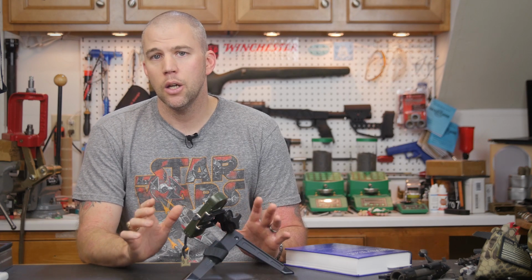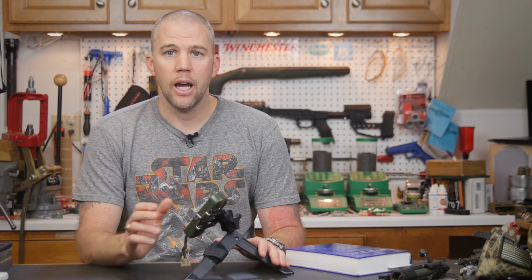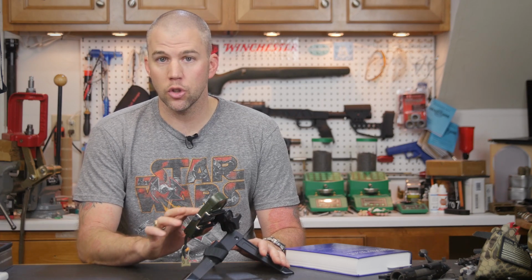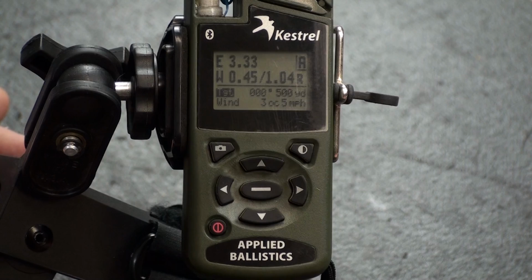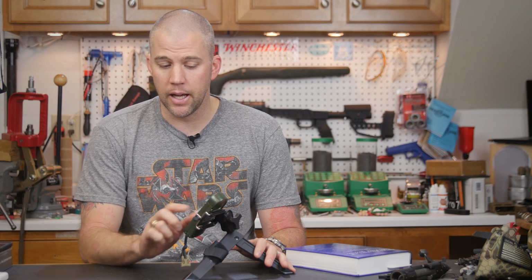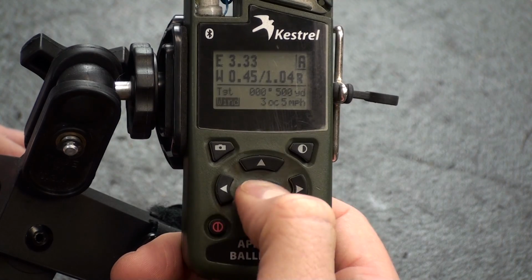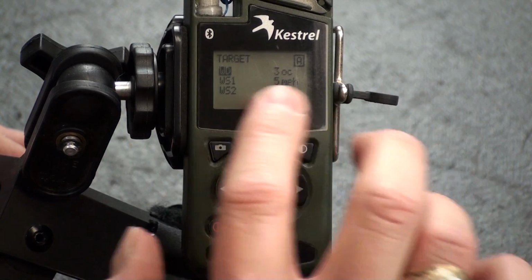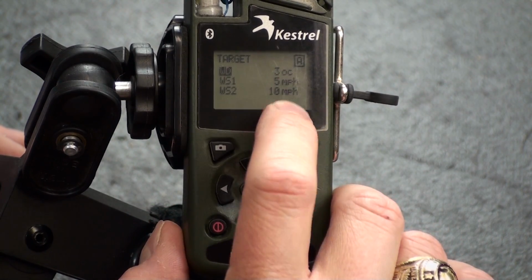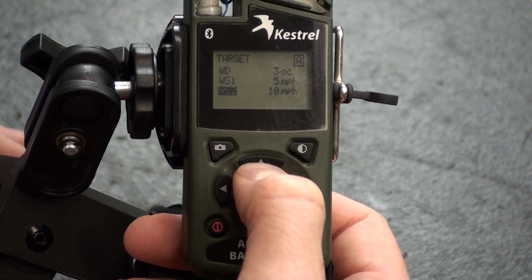Instead of having to hold the Kestrel up and get a wind reading every single time, I'll usually take a wind reading when I need it, and then the rest of the time I'm just looking at the display and calculating in my brain what kind of wind hold I need. So that's the reason the screen's set up like that. When you initially get your Kestrel and set it up, you can go in to the wind and tell it right here. I've got it set for 3 o'clock, 5-mile-an-hour, and 10-mile-an-hour, but you can set these to whatever you want.